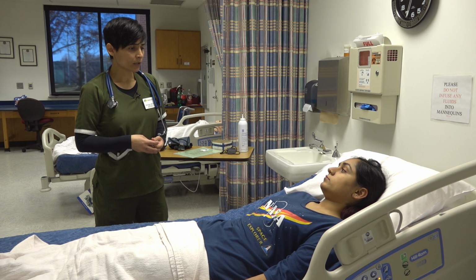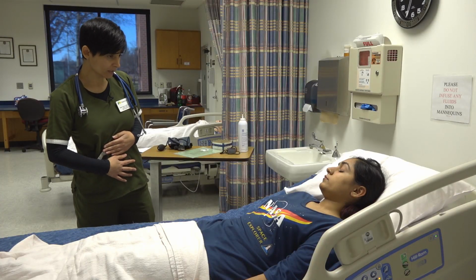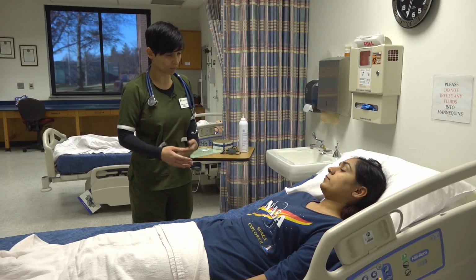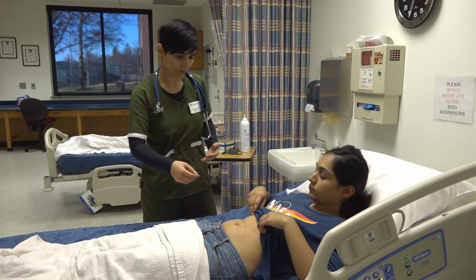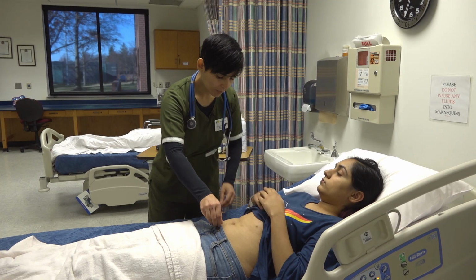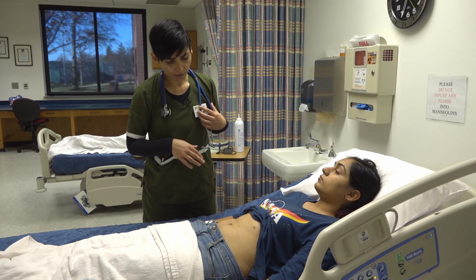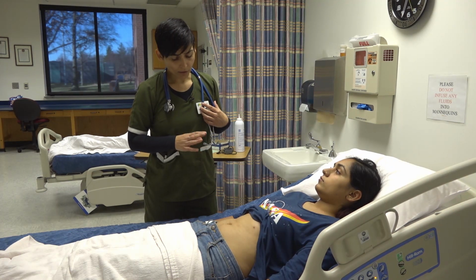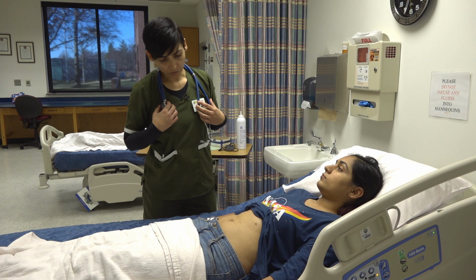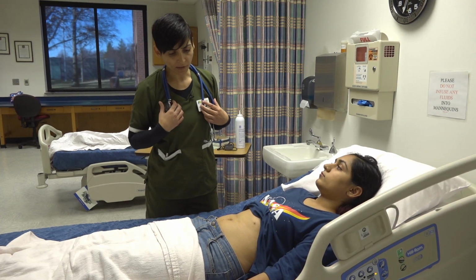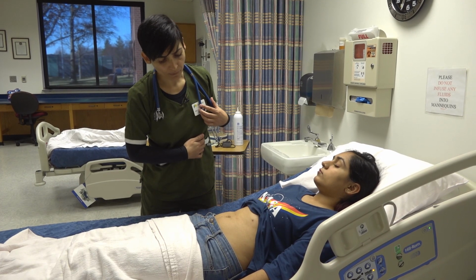Okay. Now I will be checking your abdomen area. Okay, so I'm going to have you lift up your t-shirt for a little bit, not too much. Okay. Without touching anything, I'm just looking at the area now. Abdomen is slightly rounded, looks smooth, and I notice a small mole on the left upper area.